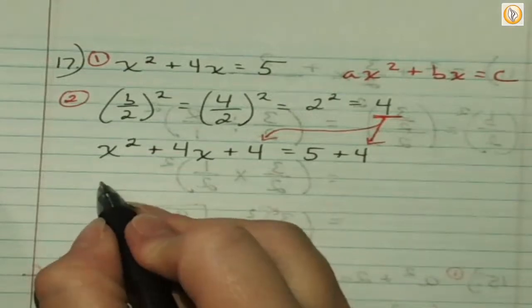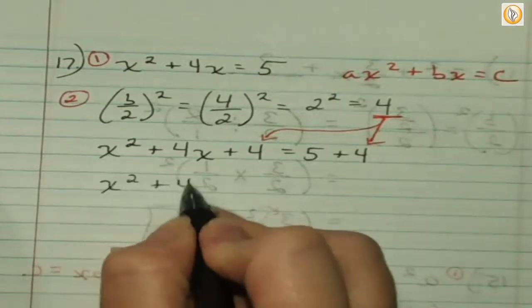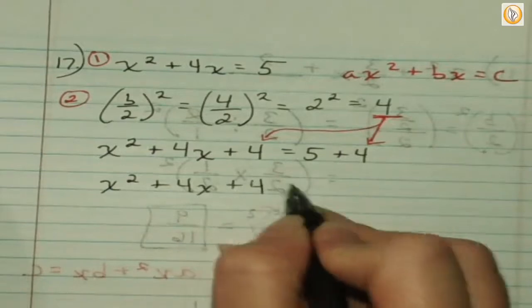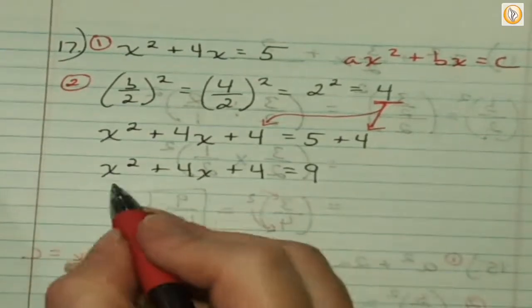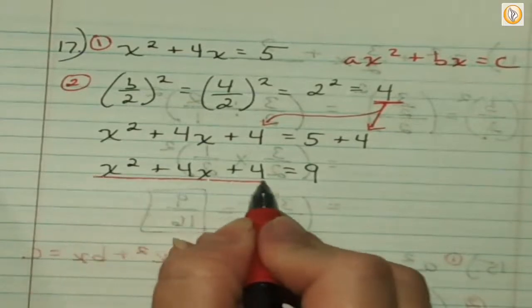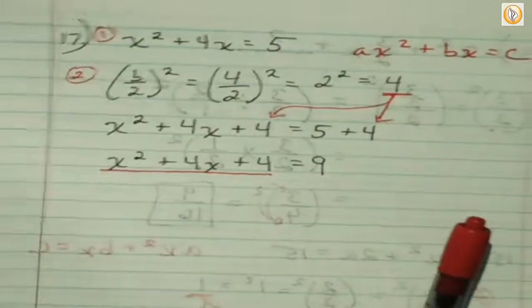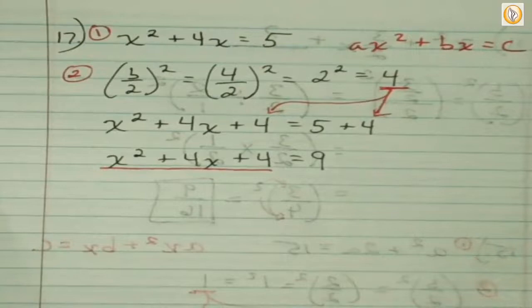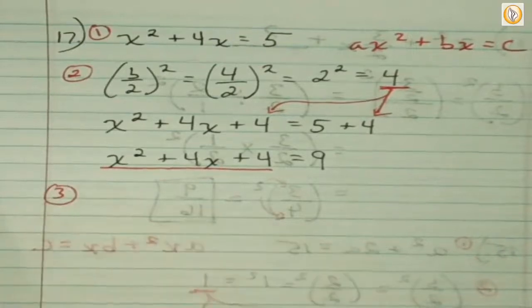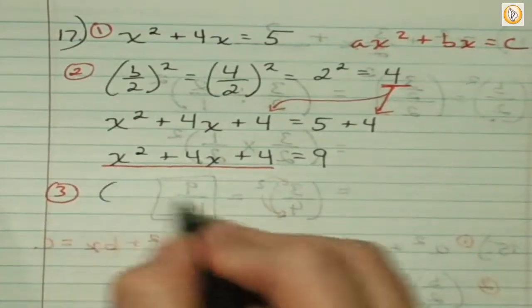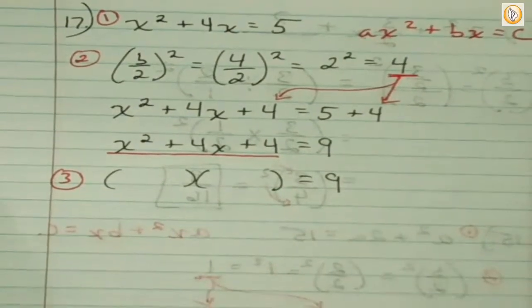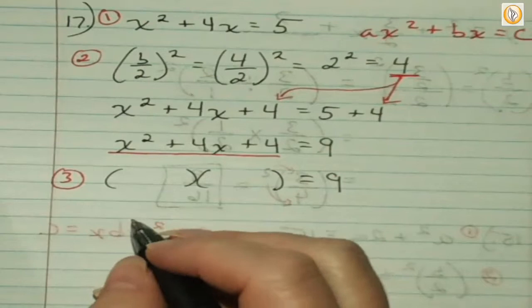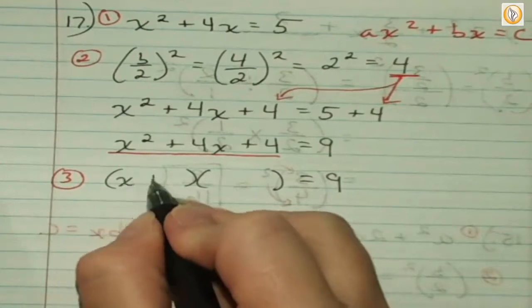You get x squared plus 4x plus 4 equals 9, because 5 plus 4 is 9. Okay, so now what do I do with my trinomial? Now you factor it. All right, so step 3, we're going to factor it. Get my parentheses there, equals 9. So what's in the parentheses, Aiden? The x plus 2.